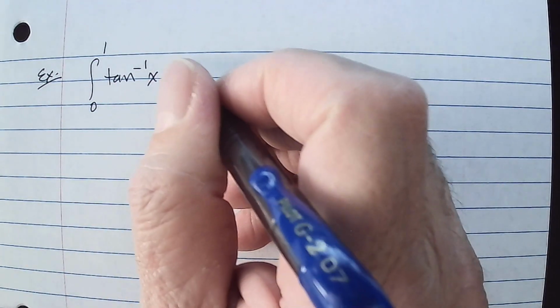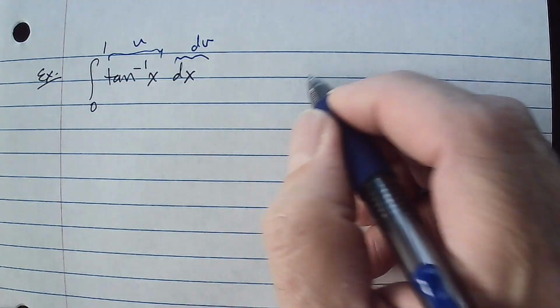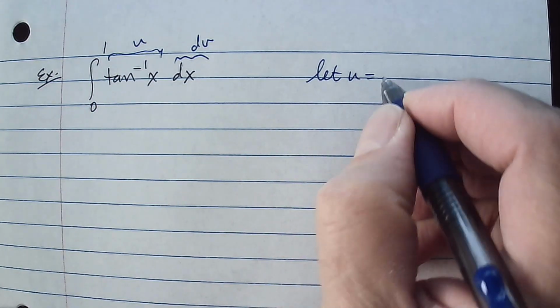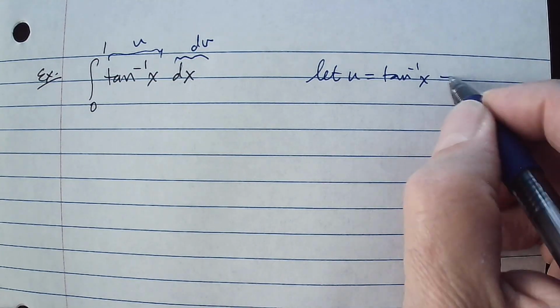So let me start with the assumption that this is dv and this is u. So let u equal tan inverse x.